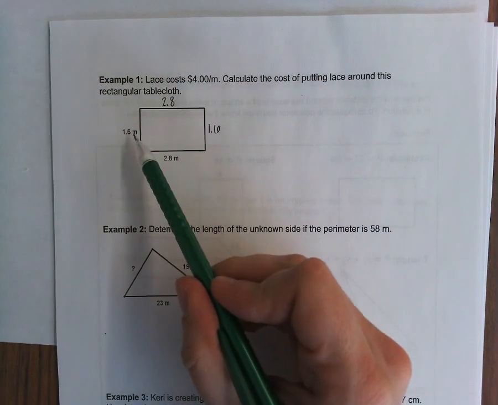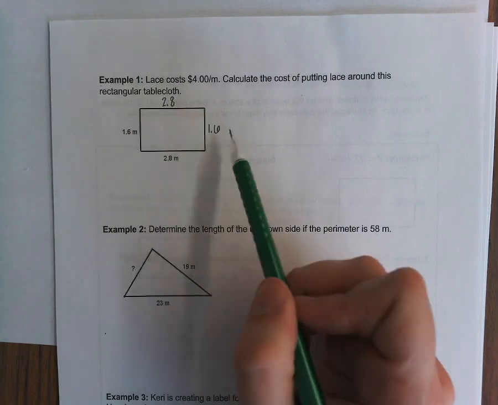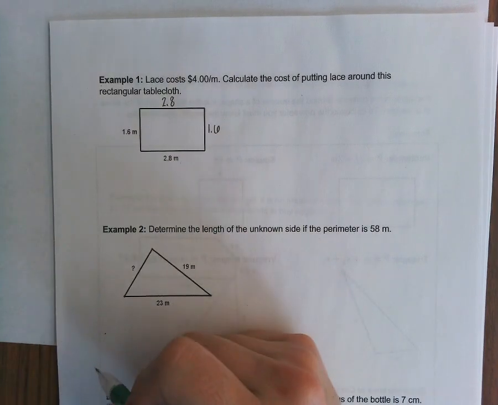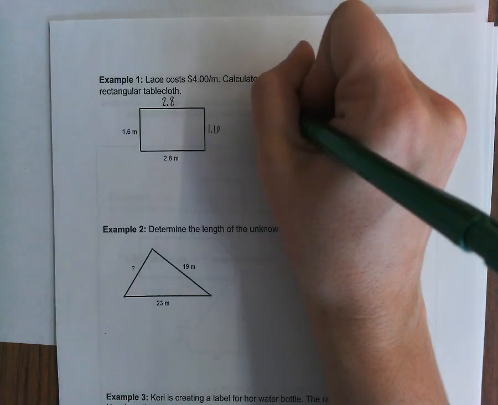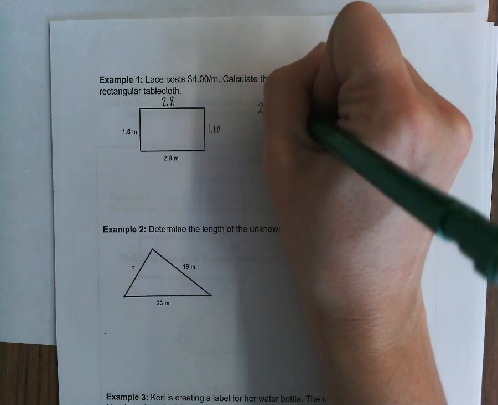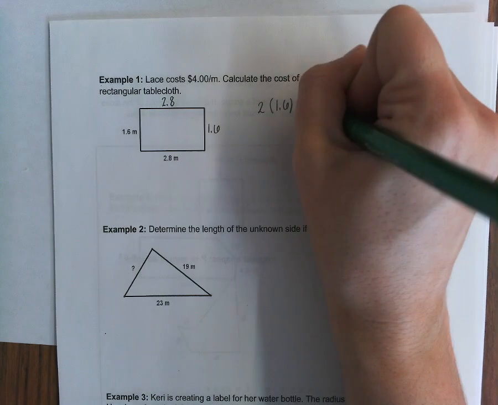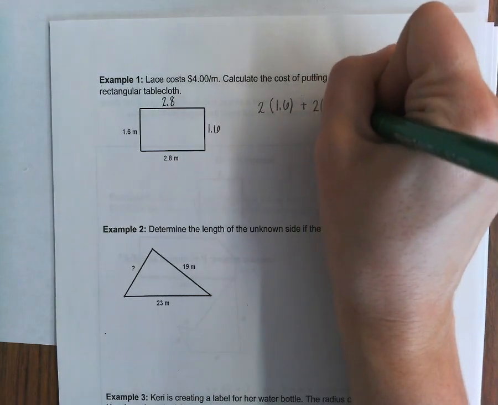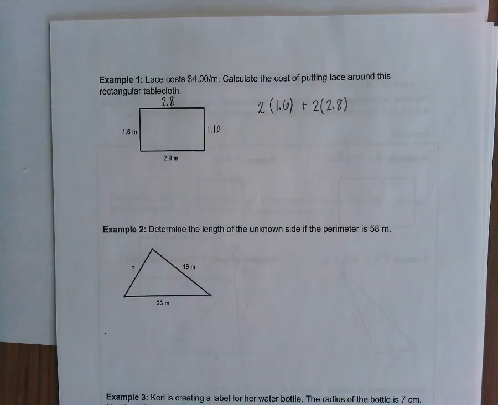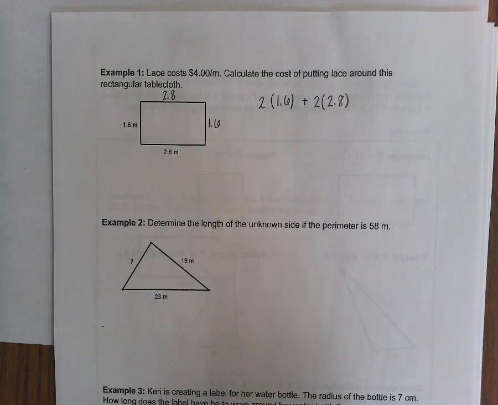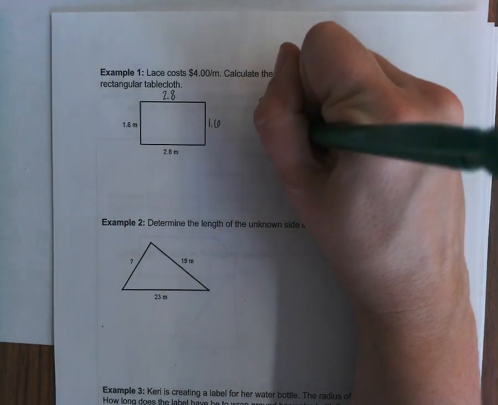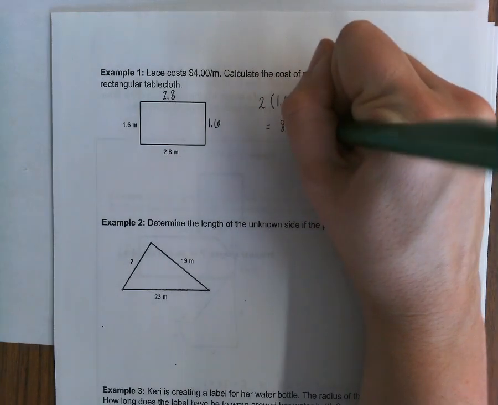So you can either add 1.6 plus 2.8 plus 1.6 plus 2.8, or if you want a little bit of a shortcut, you would do 2 times 1.6 plus 2 times 2.8. You get the same result, it's just a little bit faster to use multiplication. And when you do that, you will get 8.8. And these are meters.